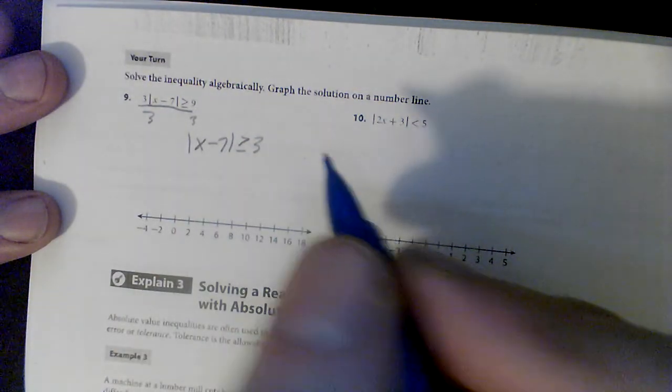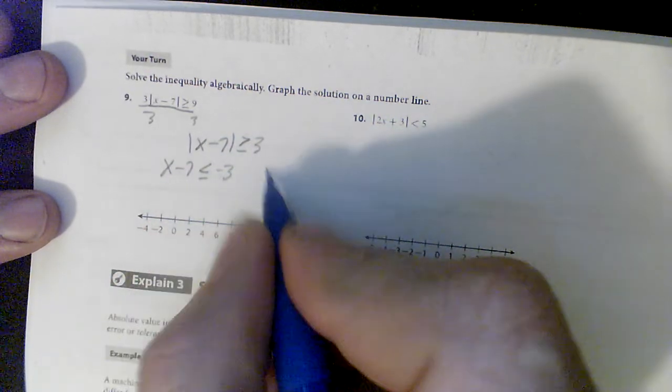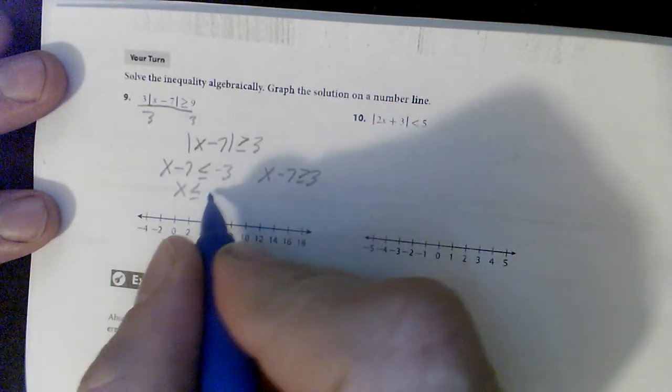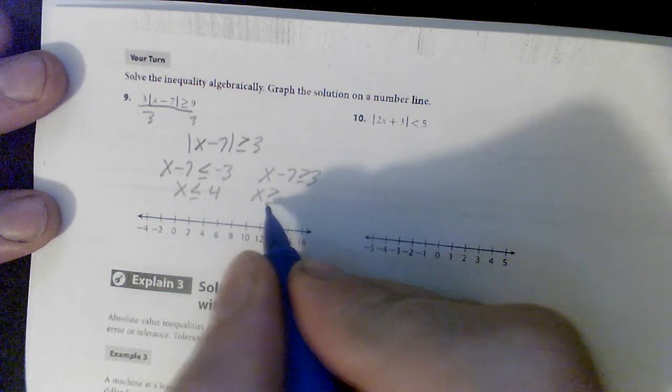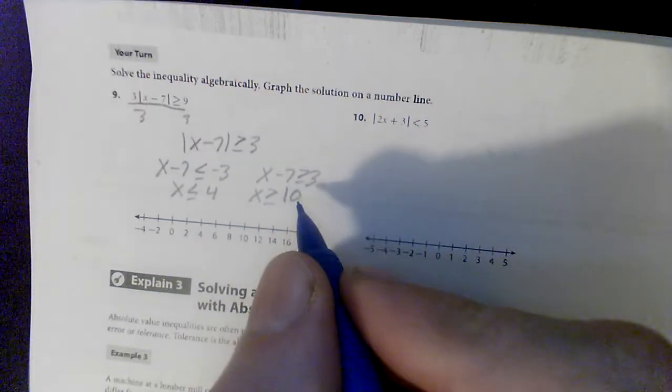Now I do something different. I set it up twice, but I have to flip the sign when I write the negative. So I'm going to say x minus 7 is less than or equal to negative 3. There's my flip and my negative, and then I write it as is. X minus 7 is greater than or equal to 3. Adding 3, I get x is less than or equal to 4, and x is greater than or equal to, well, what is that, 10.